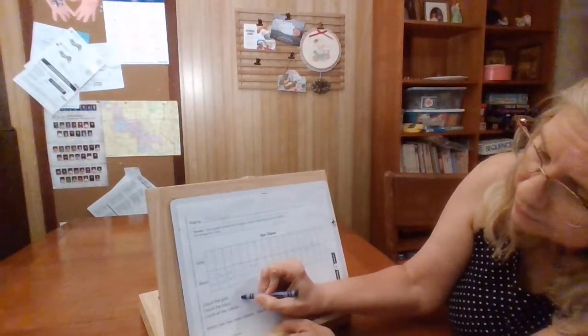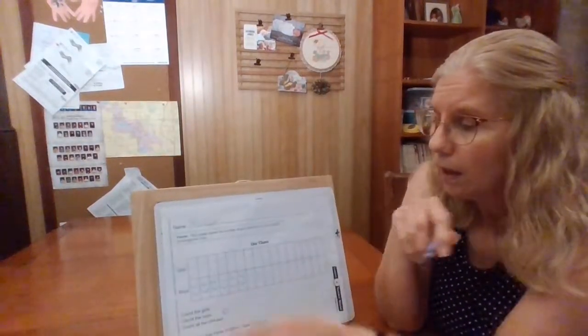And then let's count the boys. 1, 2, 3, 4, 5, 6. So use your blue crayon to write a 6 for the boys. And when we have them all there, it's a tie. How cool is that? We have 6 boys and 6 girls.